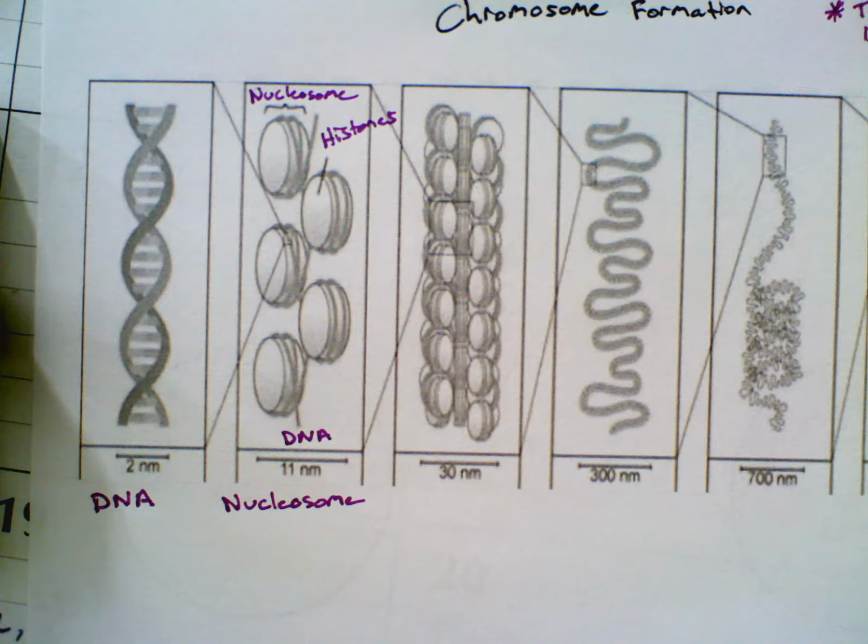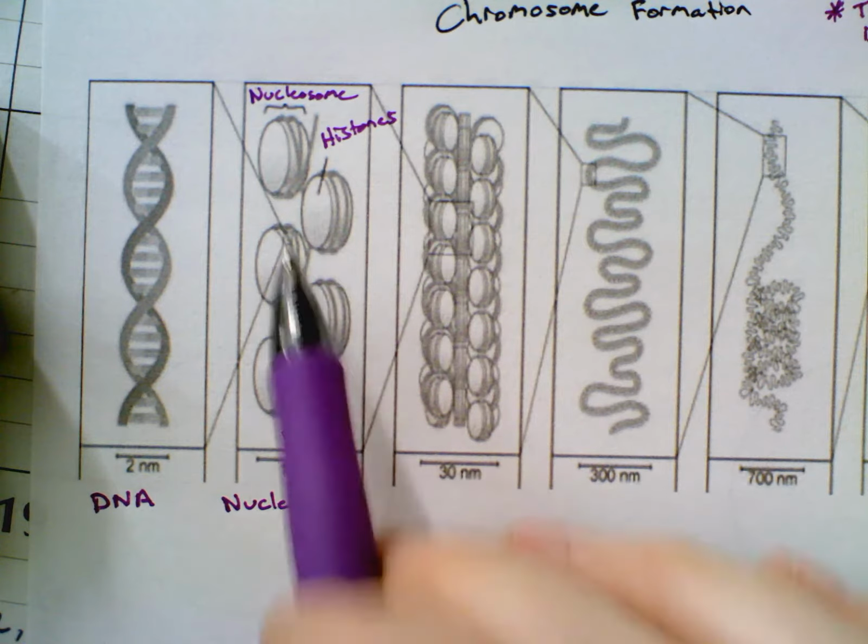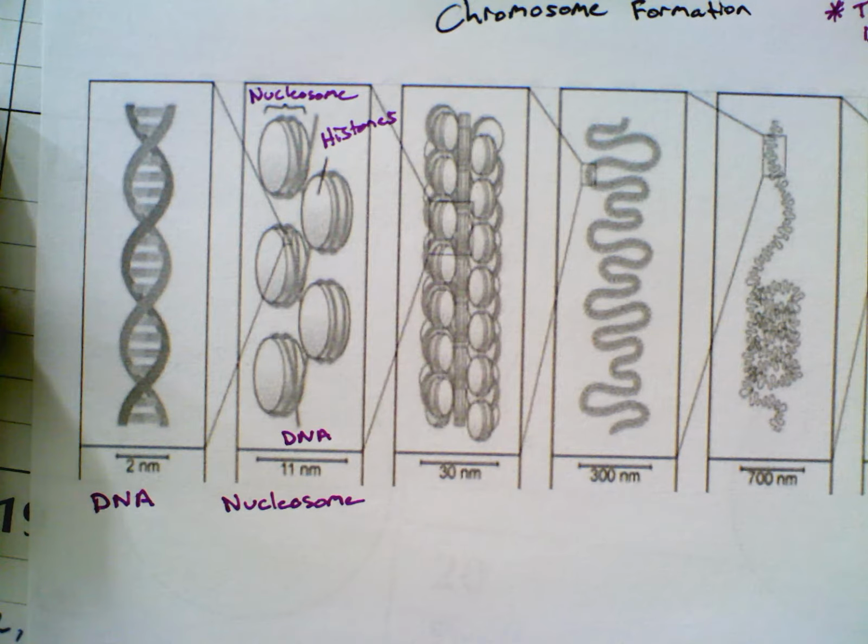And if you imagine winding up thread around a spool, that's essentially what we see happening here. Now these proteins are actual little enzyme proteins. They're going to be actively coiling DNA around them. It's an active process that requires ATP. It's not just something that magically happens.